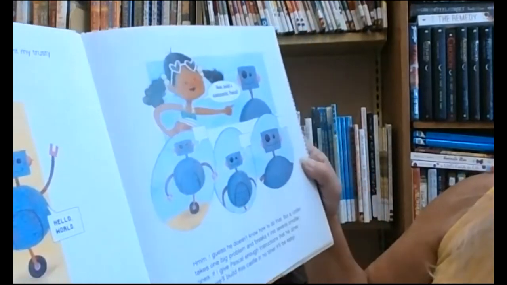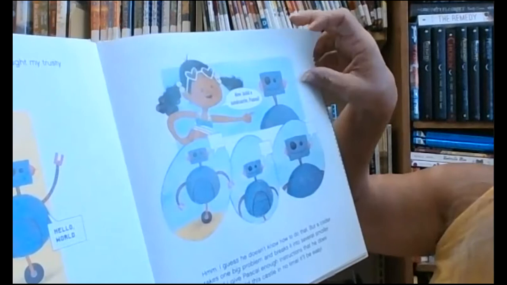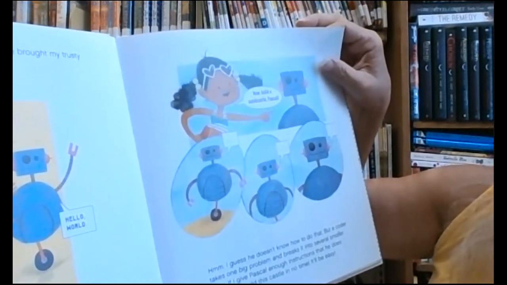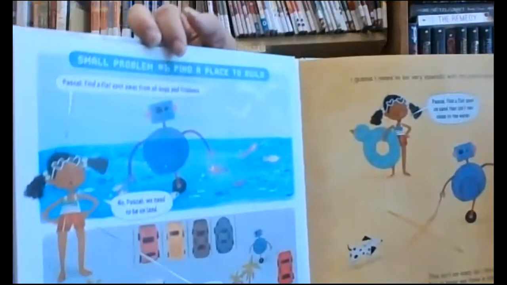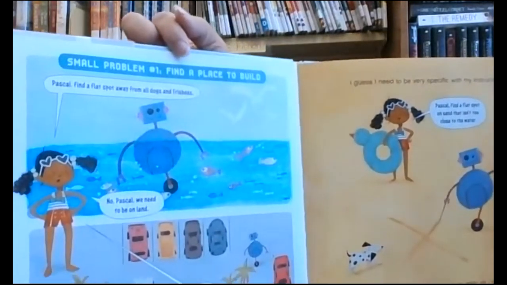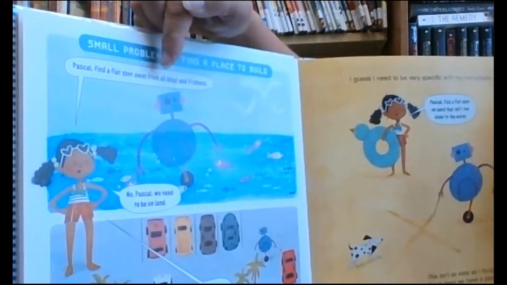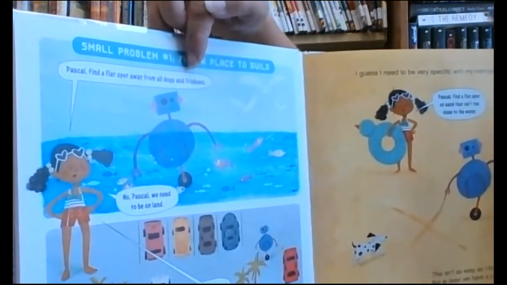A coder takes one big problem, though, and breaks it into several smaller ones. If I give Pascal enough instructions that he does know, we'll build a sandcastle in no time. It'll be easy. So small problem number one, find a place to build. Pascal, find a flat spot away from all dogs and frisbees.